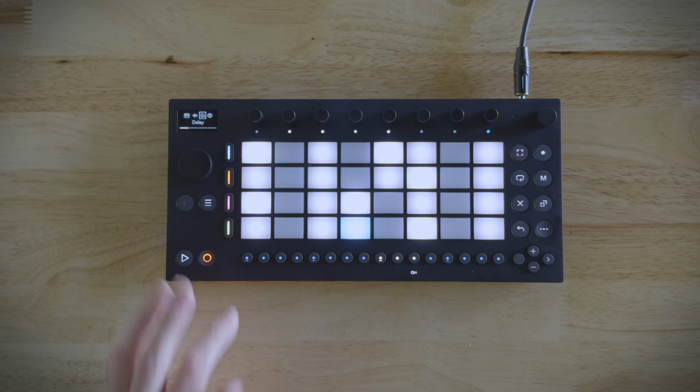Next, I'm going to record some automation on the delay time to add a little bit of wobbly pitch texture on there.